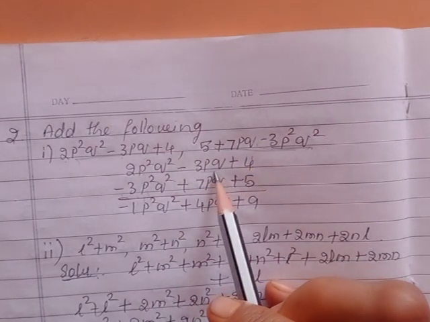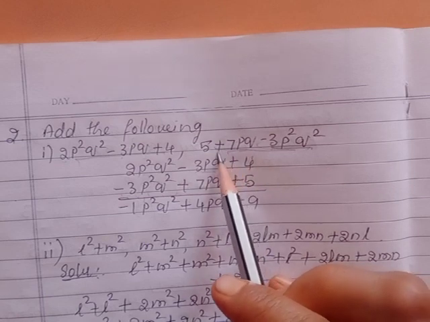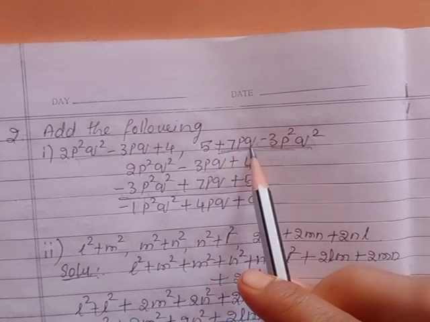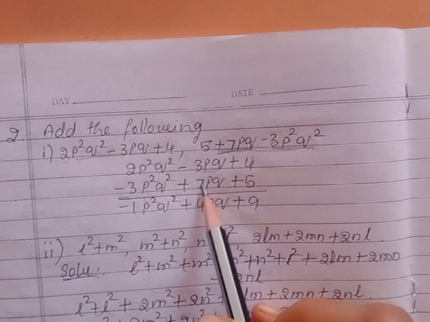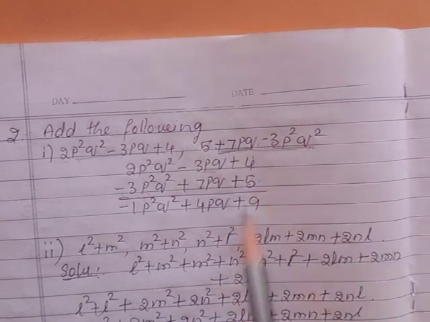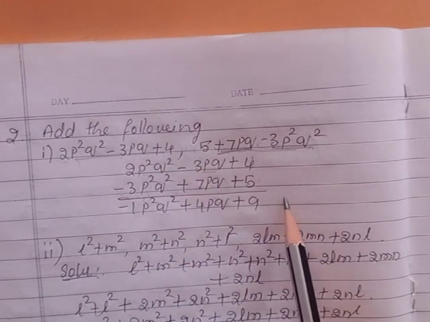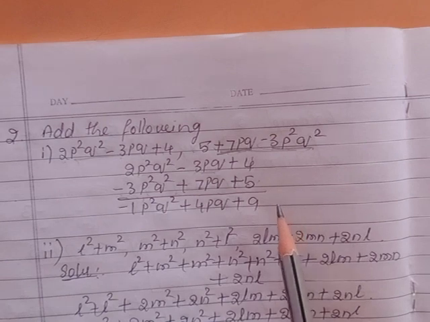Next, the second term is pq. Is pq present here? Yes. What is the pq term here? Plus 7pq. You write down that. So the last one is the number. Here also the number is there. Write down with its sign. No sign for 5 means it is positive only. So write down plus 5.